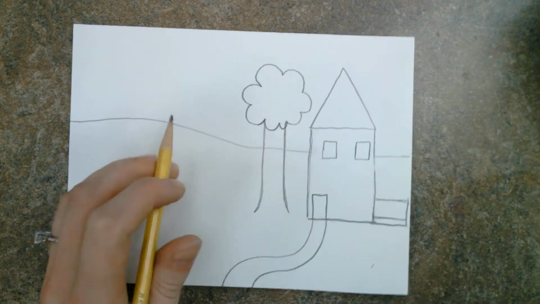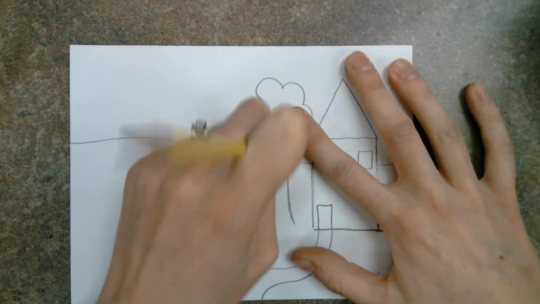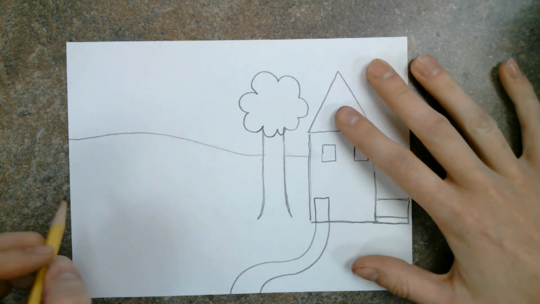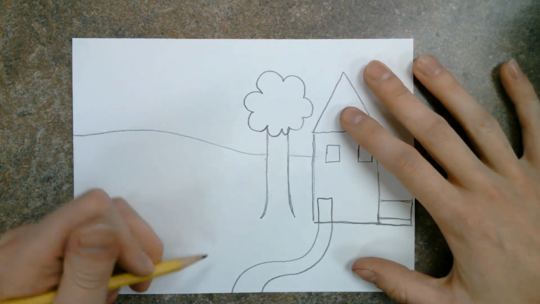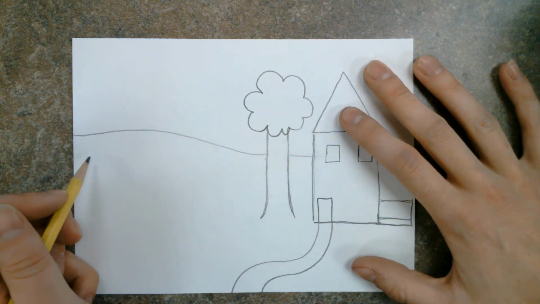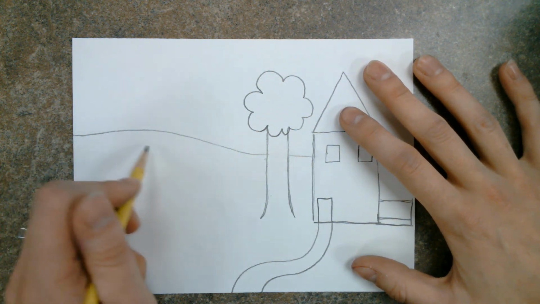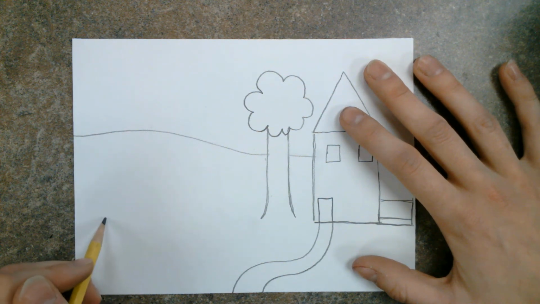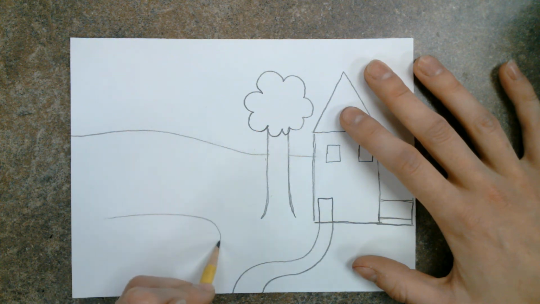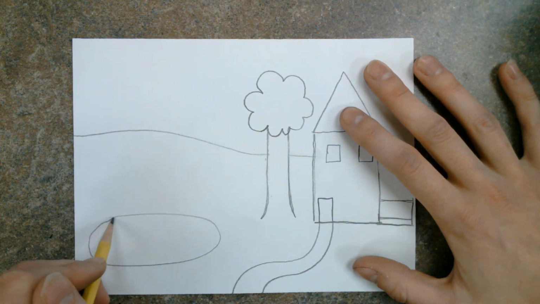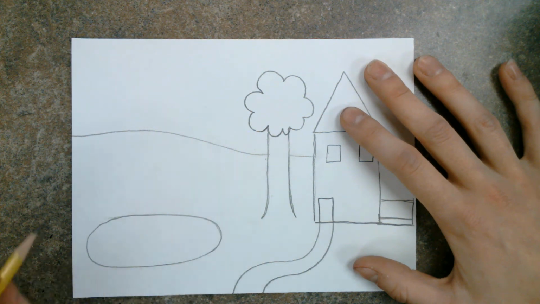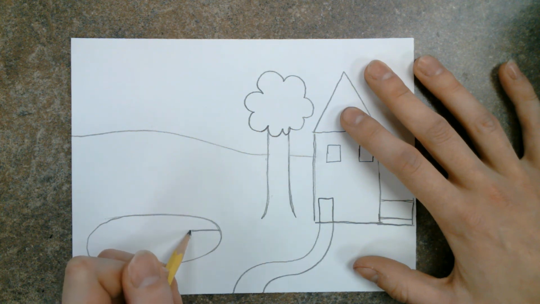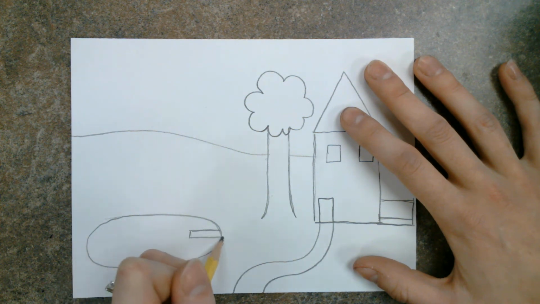Then again, I can't see through my tree, so I've got to erase that line in the background. All right. Another thing I'm going to add over here is maybe a lake. Maybe there's a little lake by my house and I would really like to go swimming there. So I'm going to go ahead and add an oval. Maybe there's a little dock off the end so that I can go fishing. So I'm going to add a little dock here.